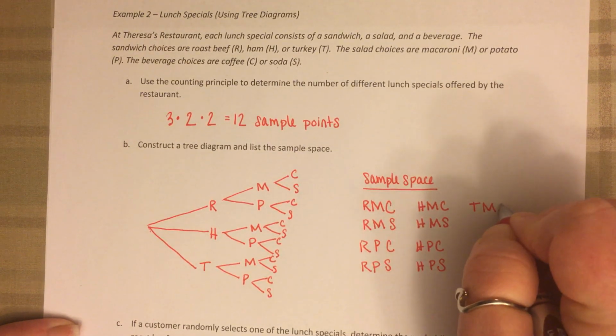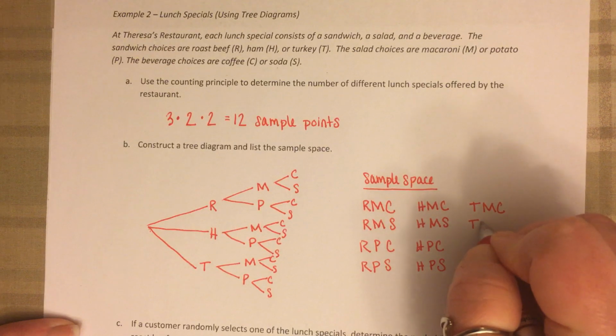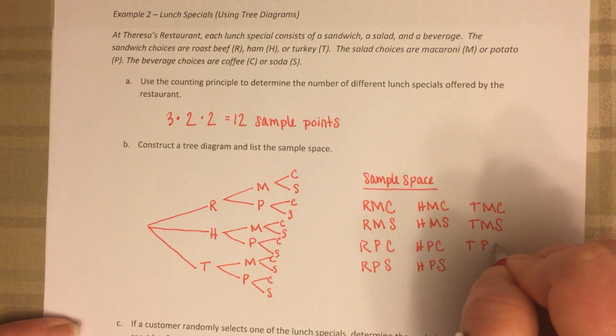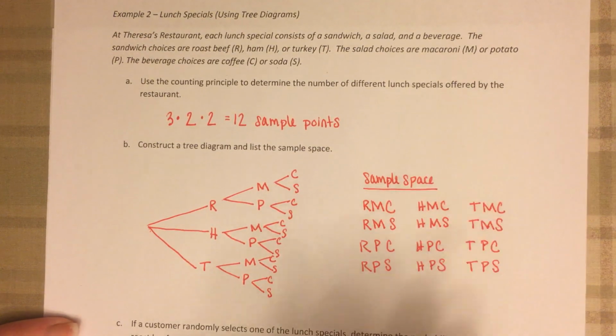Turkey, macaroni salad, and coffee. Turkey, macaroni salad, and soda. Turkey, potato salad, and coffee. Turkey, potato salad, and soda.